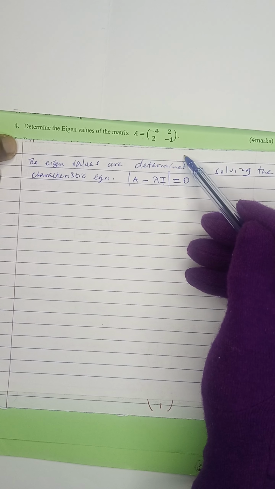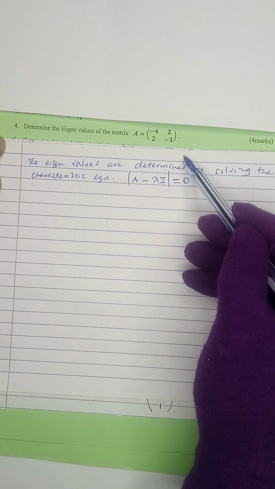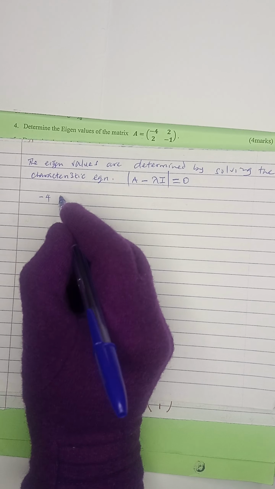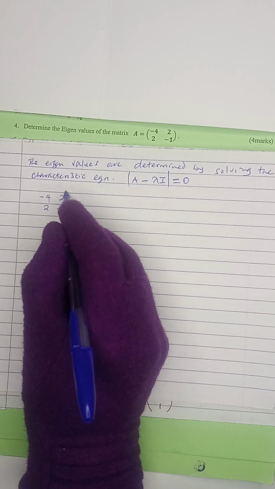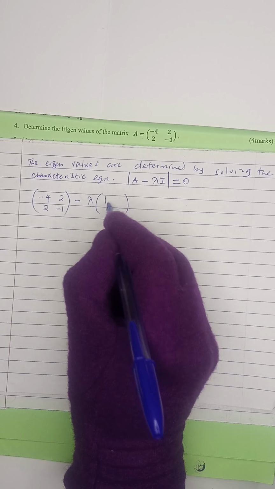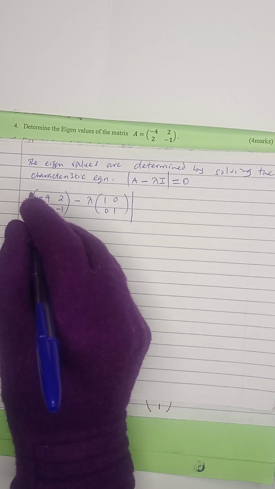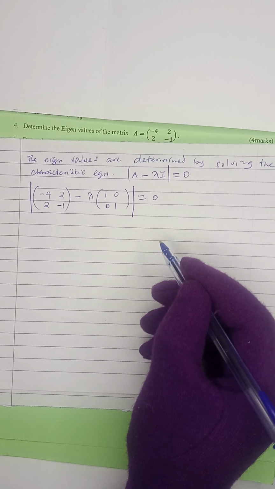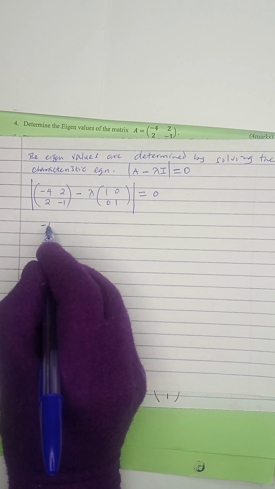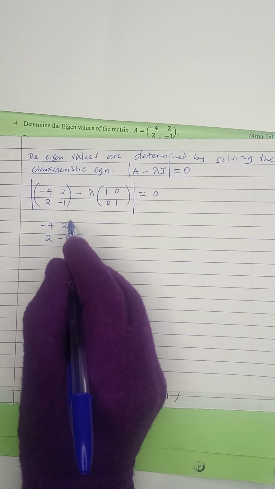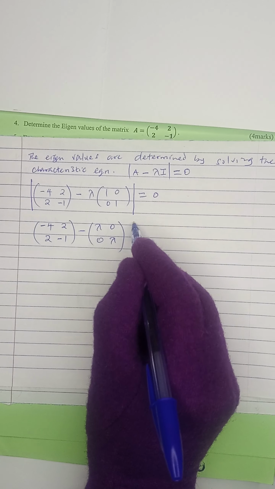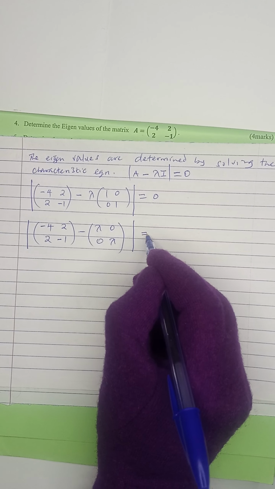If you are given a 2 by 2 matrix, like in this case, you simply take your matrix, that is -4, 2, then 2, -1, then subtract the product of lambda with the identity matrix 1, 0, 0, 1, and their determinant should be equal to 0. So you take lambda and multiply by each of these elements. We'll have -4, 2, 2, -1, minus lambda, 0, 0, lambda, and the determinant equals 0.